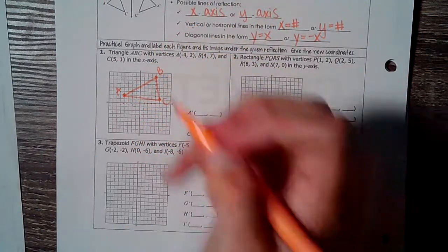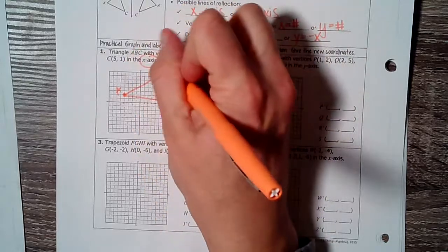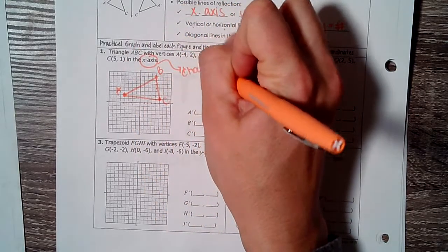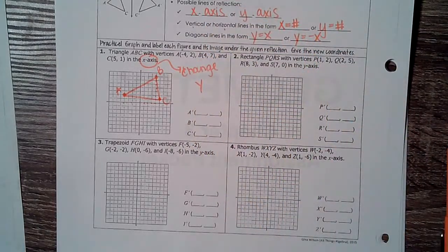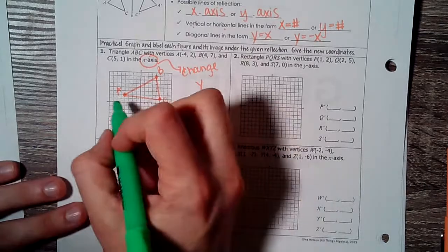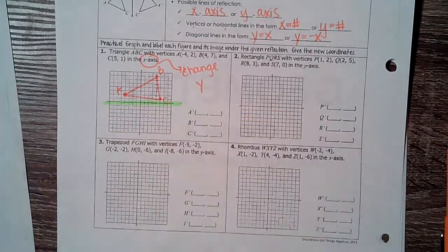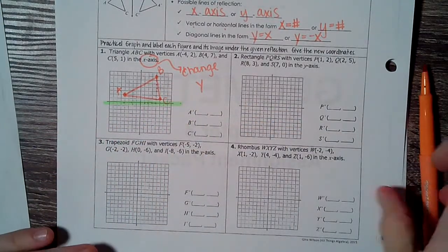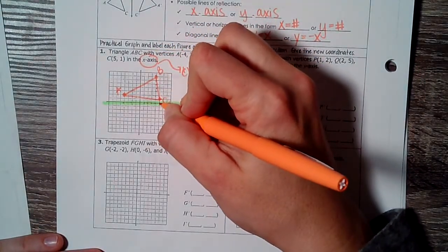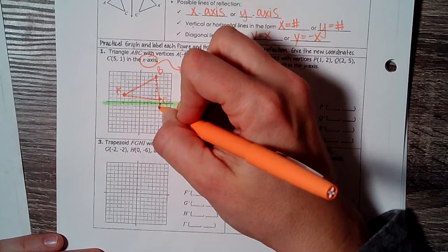Okay, we want to reflect over the x-axis. So we learned that we're going to change the y. Now, if we wanted to do this on a graph, the first thing you want to do is identify the x-axis. The x-axis is right here. Now you can do this by hand. C is 1 from the line, so we want to maintain the same distance, so we run 1 over the line.